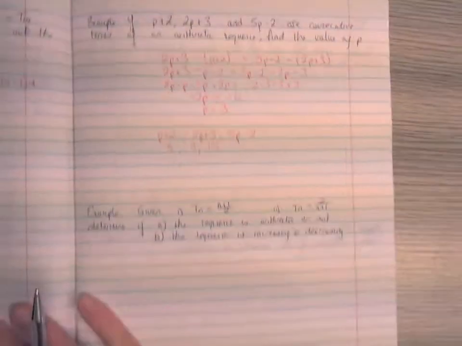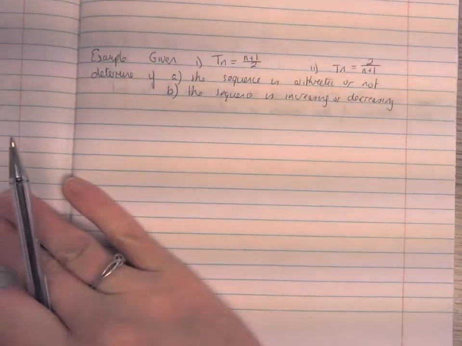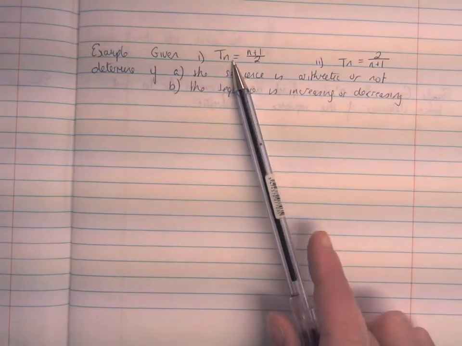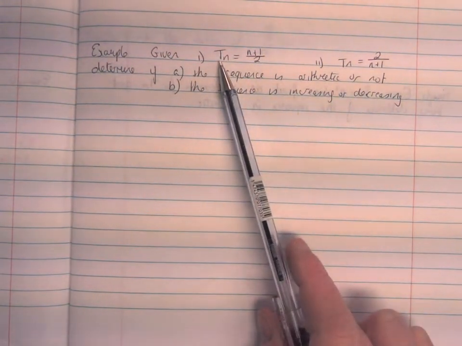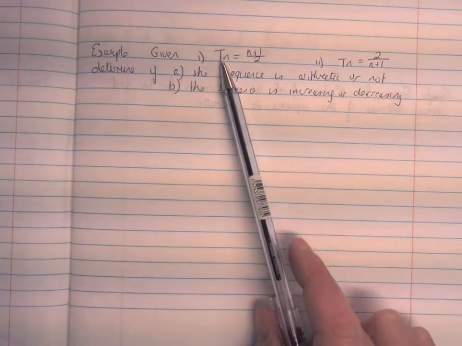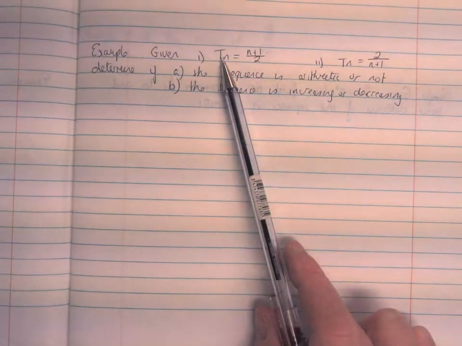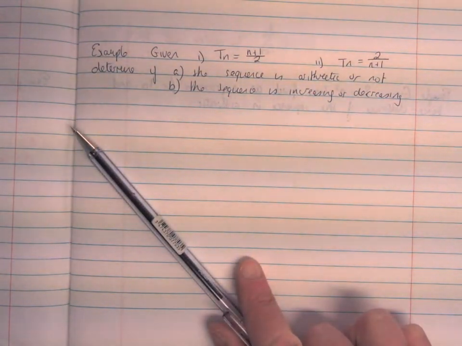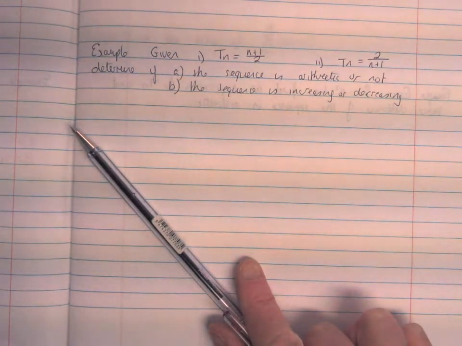Okay. So we have two different questions here. Now, I'll show you the way they kind of want this done, but then I'll show you a really easier way, and there's nothing wrong with doing the second way. So, given that Tn is equal to n plus 1 over 2, determine if the sequence is arithmetic or not, and the sequence is increasing or decreasing.